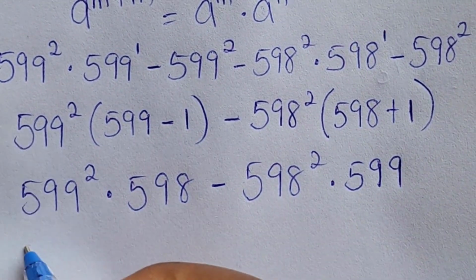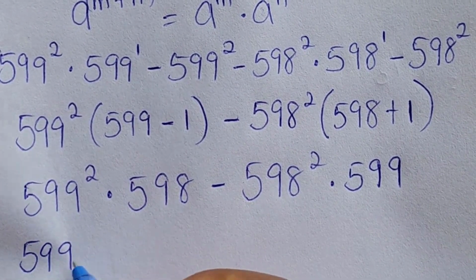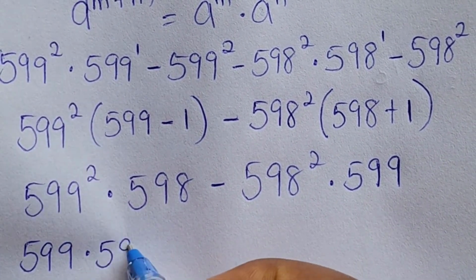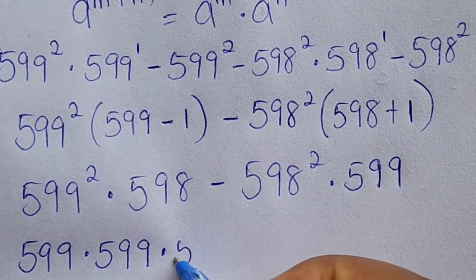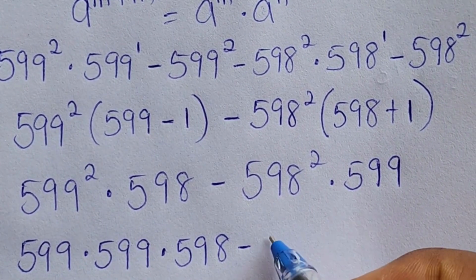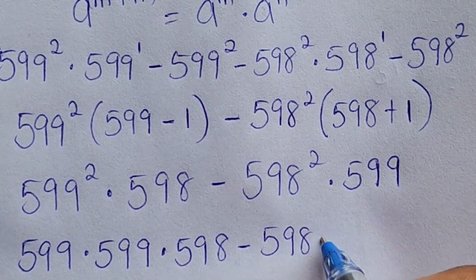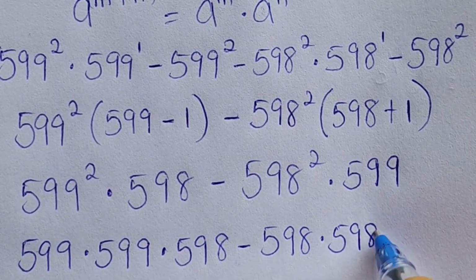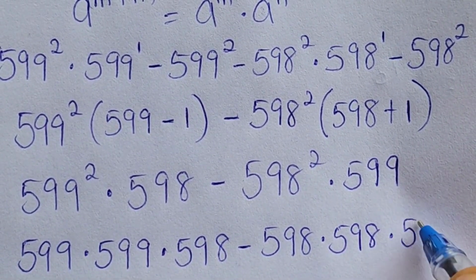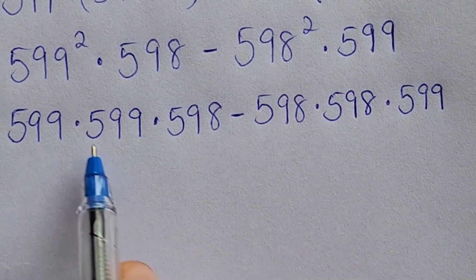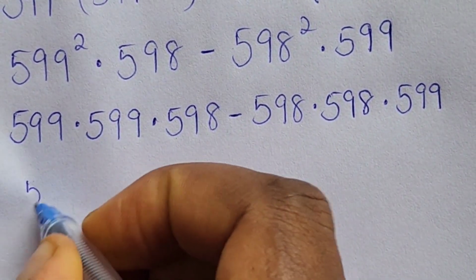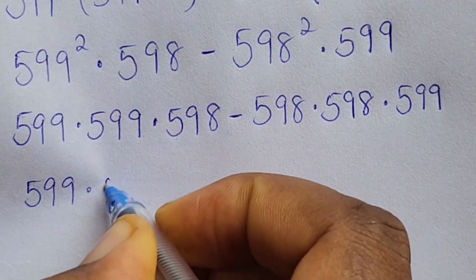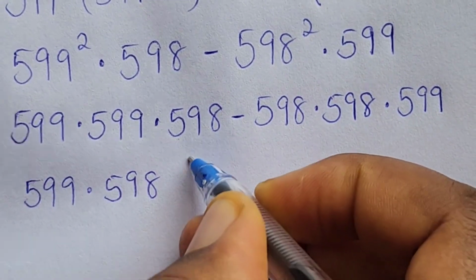So we can split this into 2 to have 599 times 599, which is 2, times 598 minus 598 times 598 times 599. So we have numbers that are common in the two. So let's factor out 599 times 598.